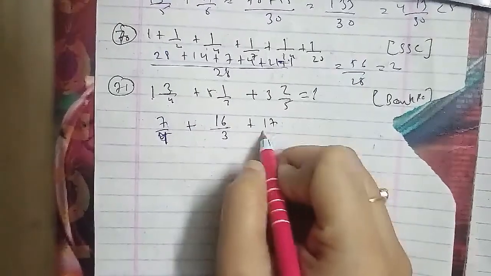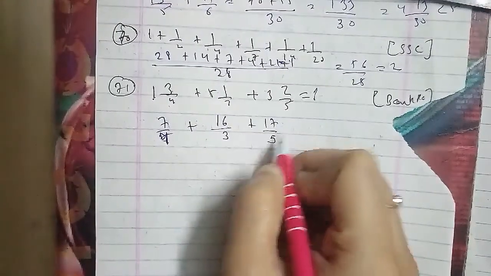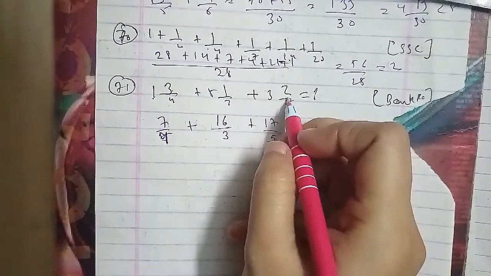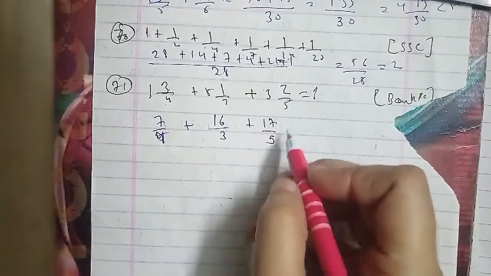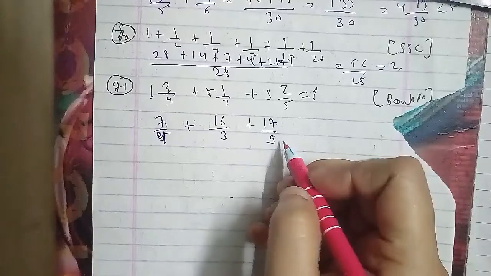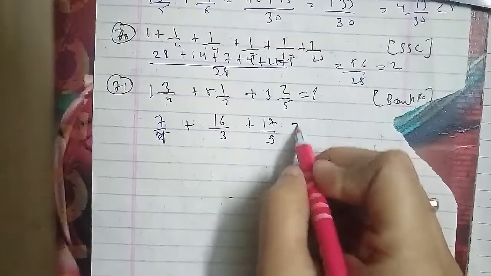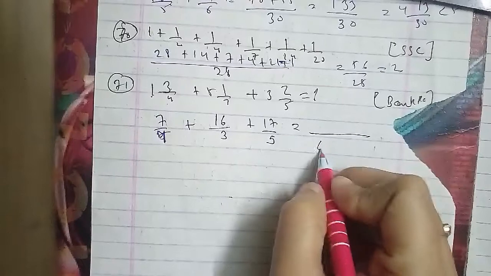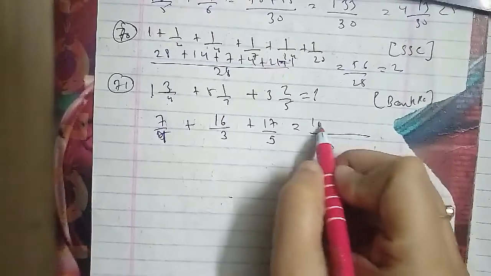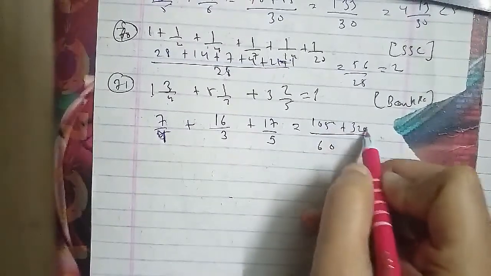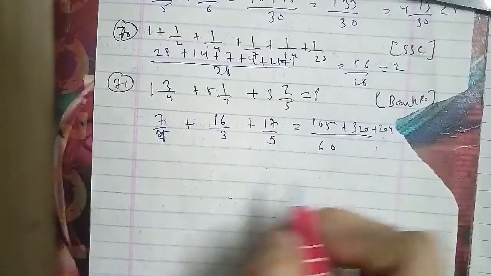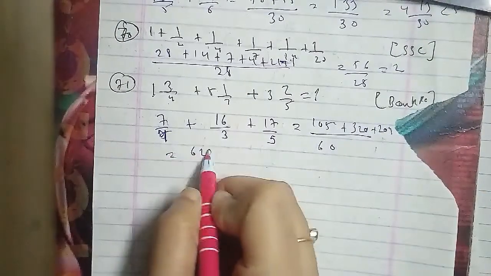For that we'll take an LCM 16, which is 105 plus 320 plus 204 equals to 629 upon 16 equals to 1029 upon 60 here. That will be the right answer for this question as well.